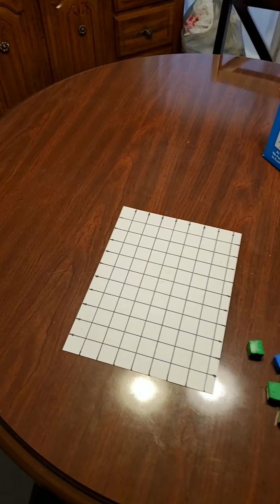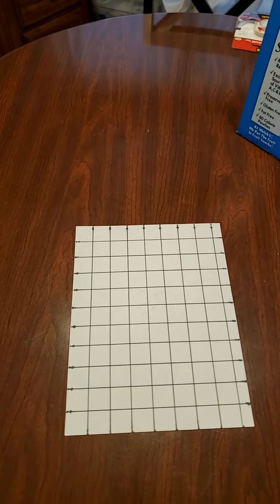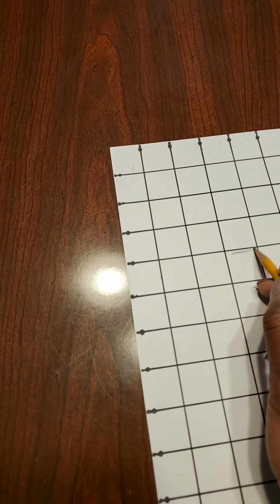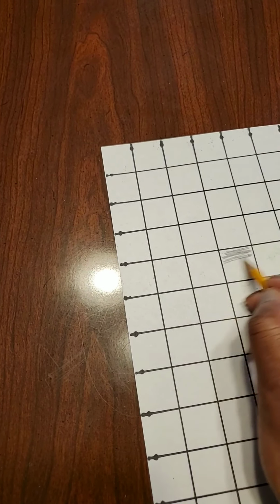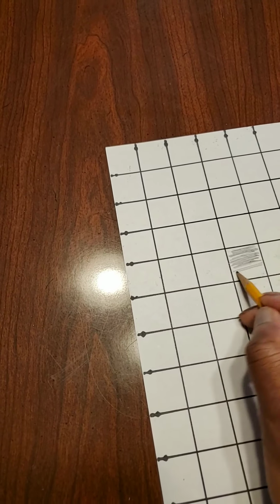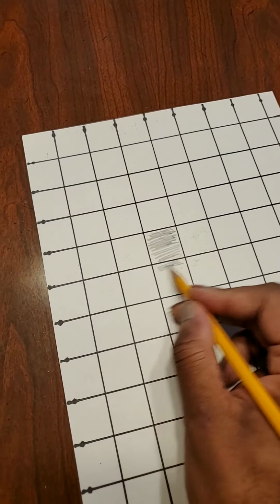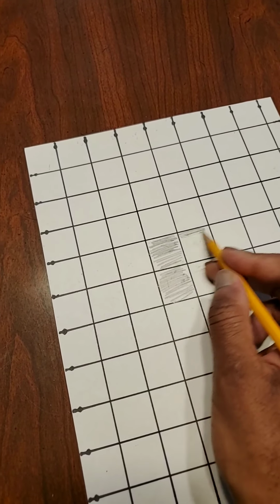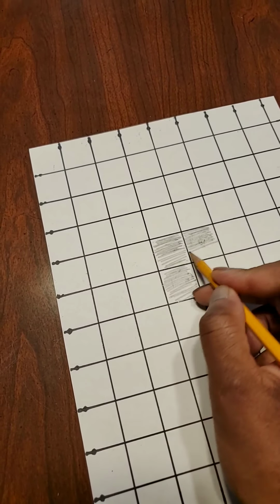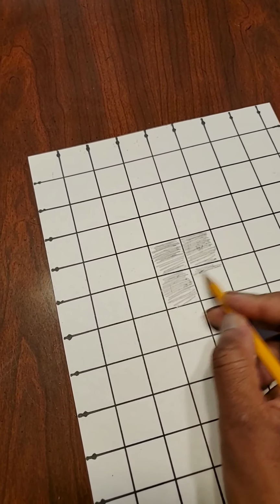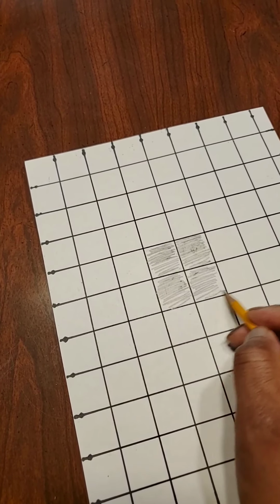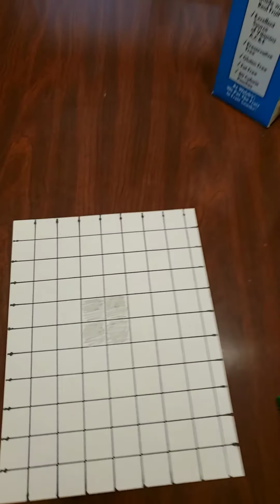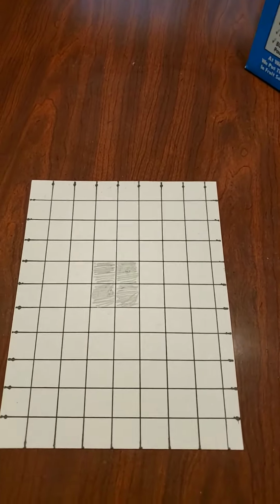So to build my house, I'm going to use this grid, and I'm going to go ahead and shade this in. This is our base. So this is the base of our house, or this is the floor of our house.